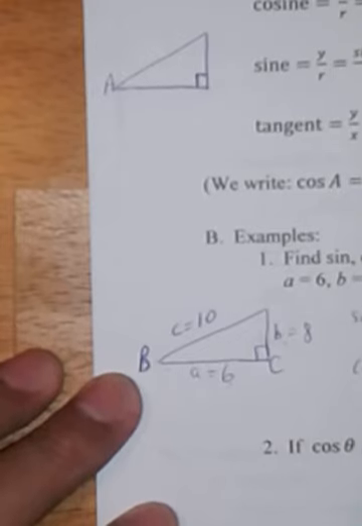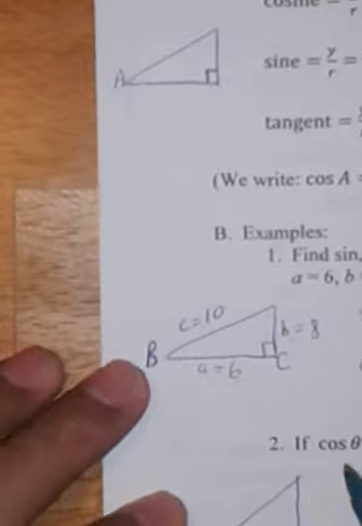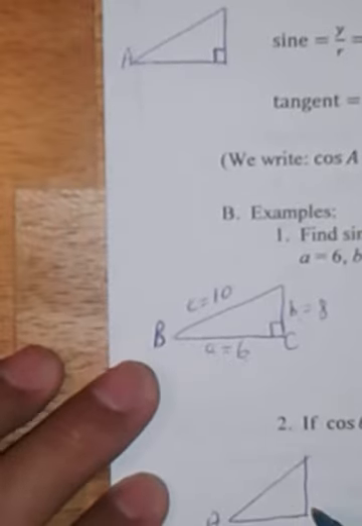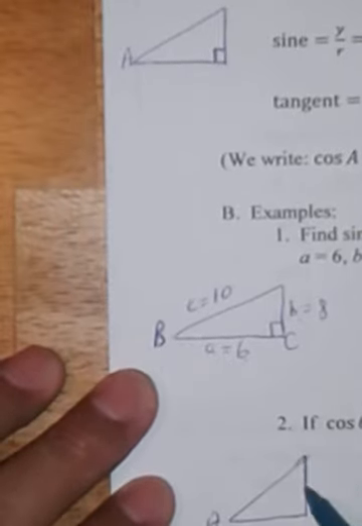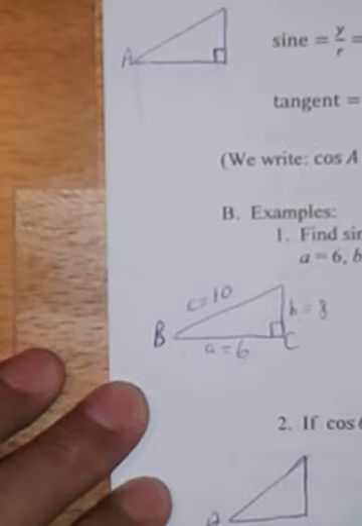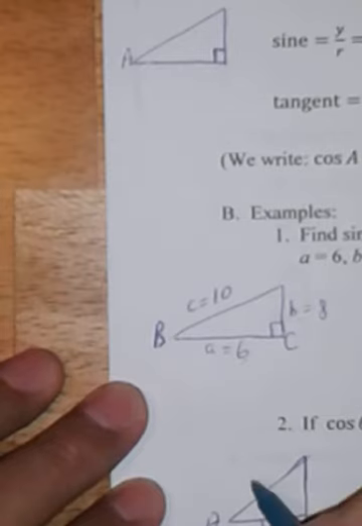So the side adjacent to theta, I'm just going to label theta as one of the acute angles. So they're telling me that the side adjacent to theta is the square root of 2, and the hypotenuse is 3.